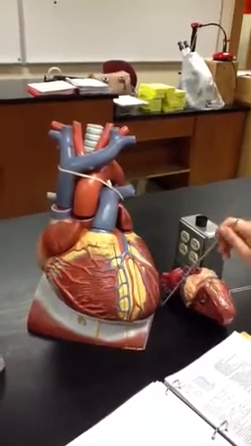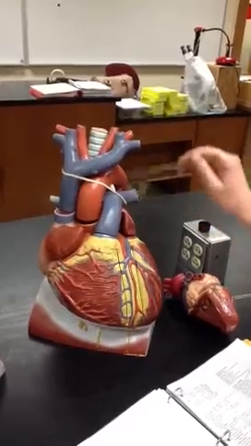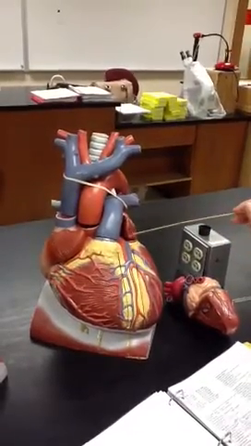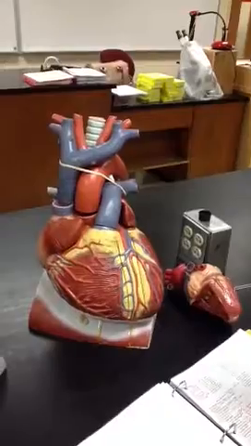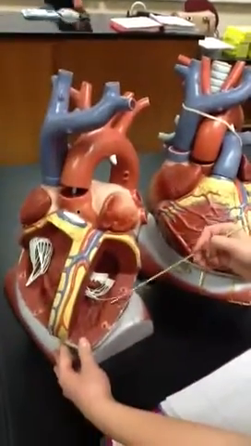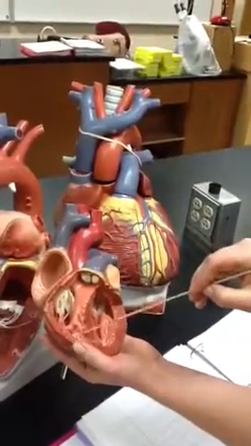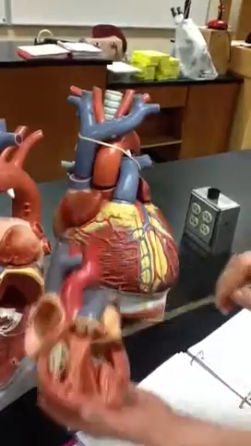This is the heart. This pointed tip is the apex, and where all the veins come out is the base. Then we have the myocardium, which is this thick muscle, and the endocardium, which you can see better on this, is the light pink muscle lining the inside.